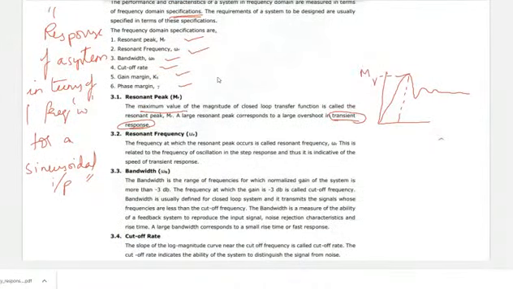Okay, so next thing is resonant frequency, the frequency at which the resonant peak occurs. This frequency is your resonant frequency, and this is related to the frequency of the oscillation in the step response. Okay, so it is related to the frequency of oscillation of the step response, and this is indicative of speed. So the resonant frequency is indicative of the speed at which the transient response occurs, right?